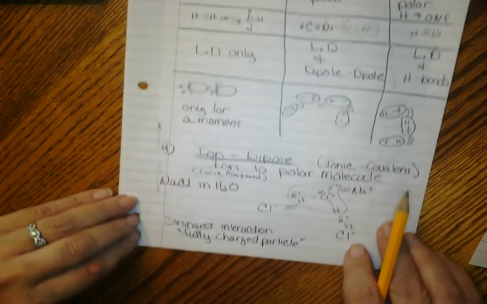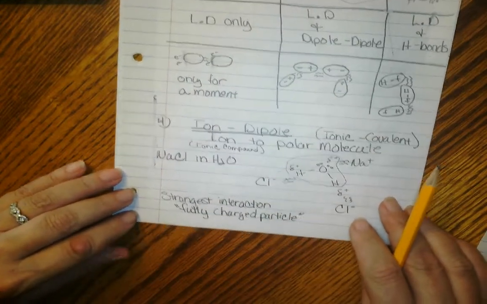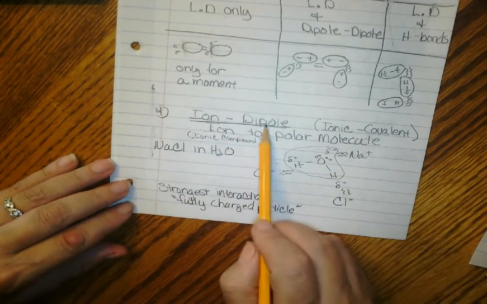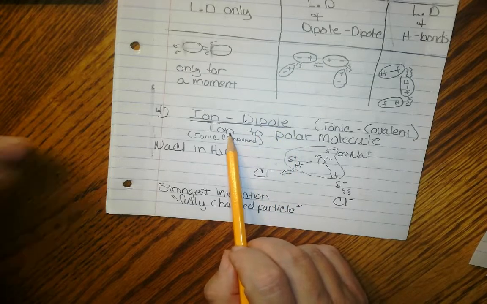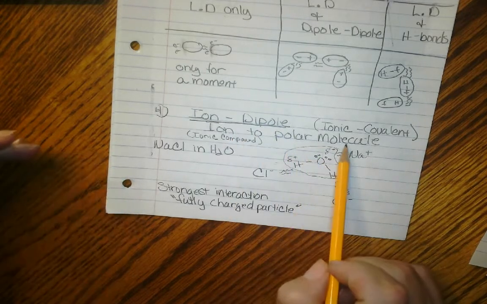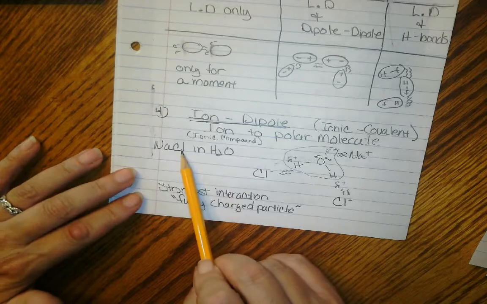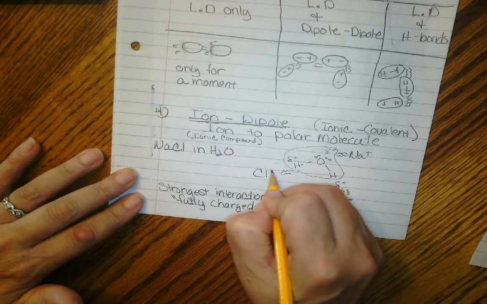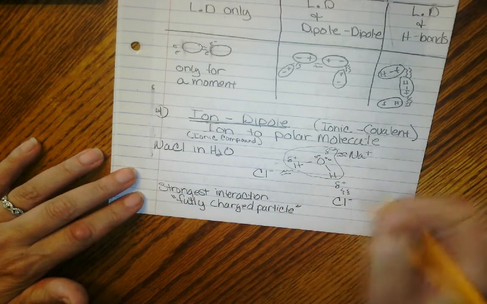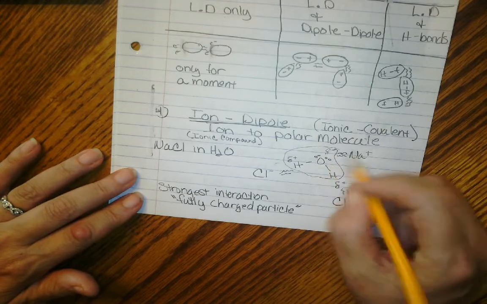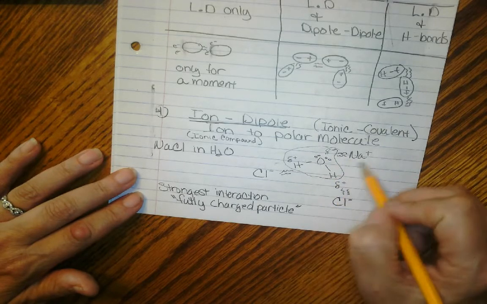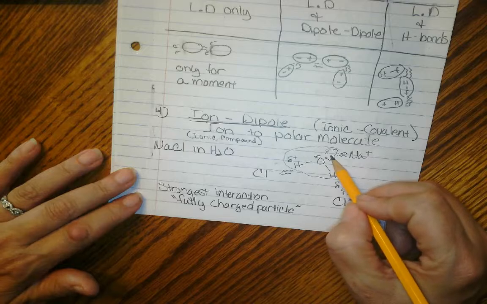Now, if it's not covalent, there is one other one we like to talk about, and that's an ion-dipole attraction. That's just an ion in solution attracted to a polar molecule. So if I dissolve salt in water, my chlorine becomes a negative ion, and my sodium becomes a positive ion, and it's attracted to these poles on water. So positive is attracted to the negative.